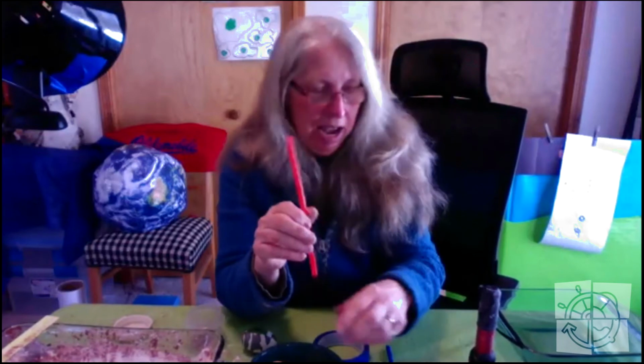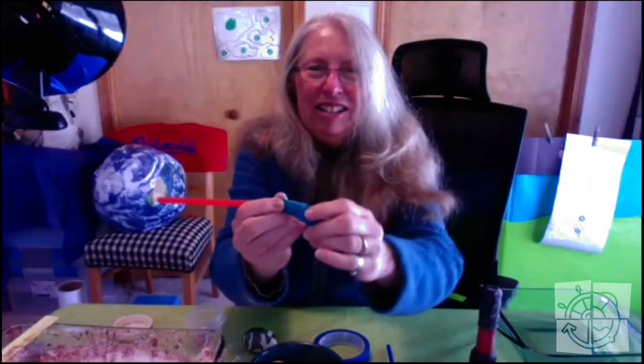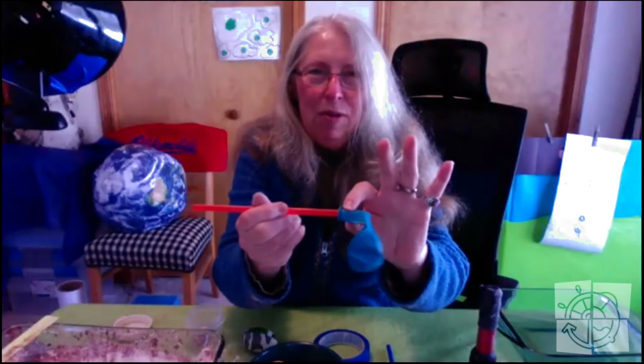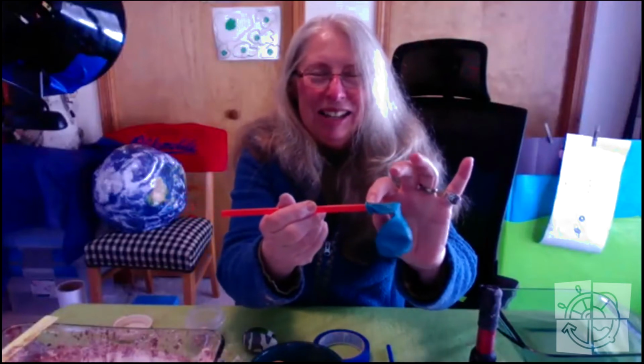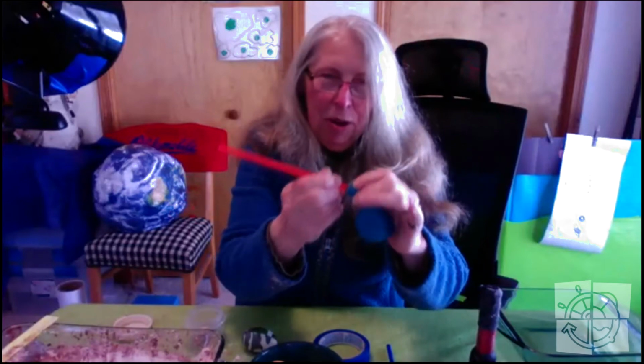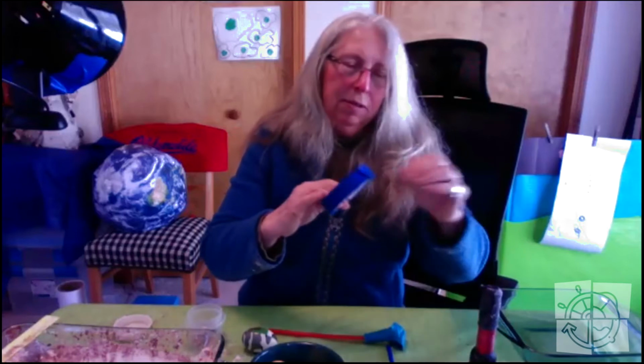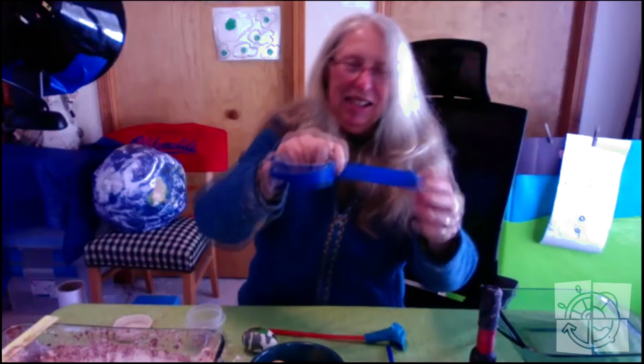So this is how we do it. If you got a straw, grab that now and stick the end of the balloon right about an inch down over the balloon neck. See that? And then you hold it really tight. And I'm going to pick up some tape.